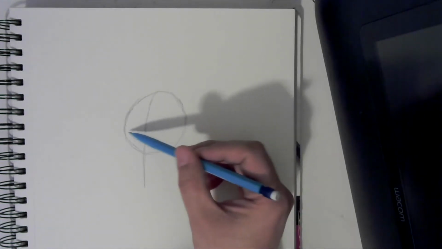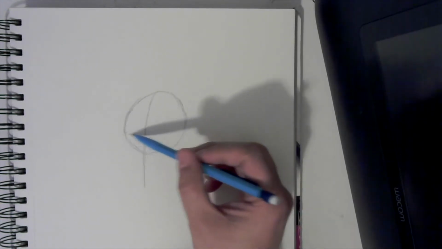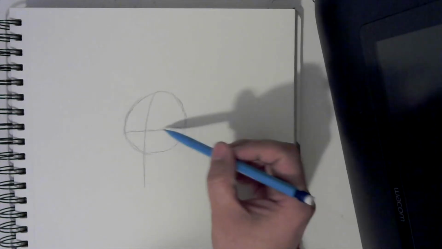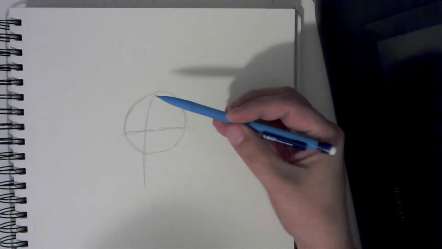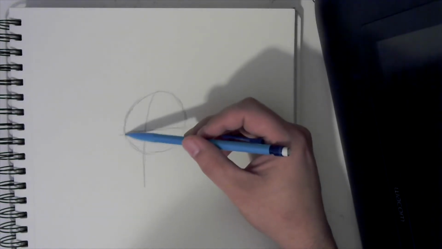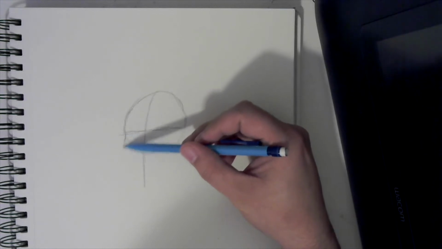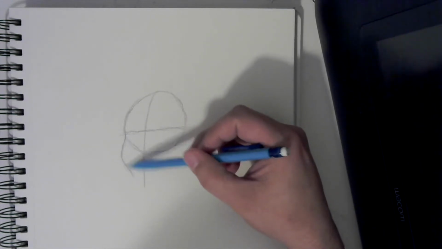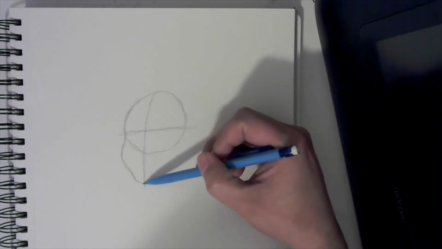We want to get our eyes in place, so I'm going to draw this line across. And then from there, I can start to sketch out the cheek of my face. I'm going to do it a little bit more rounded.